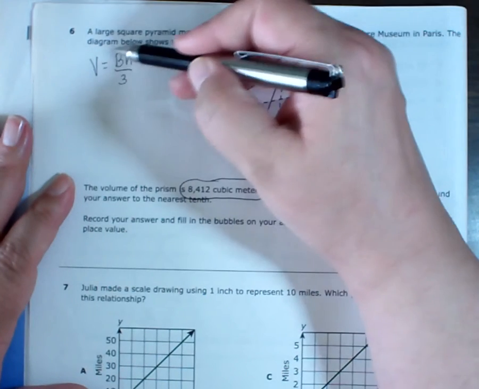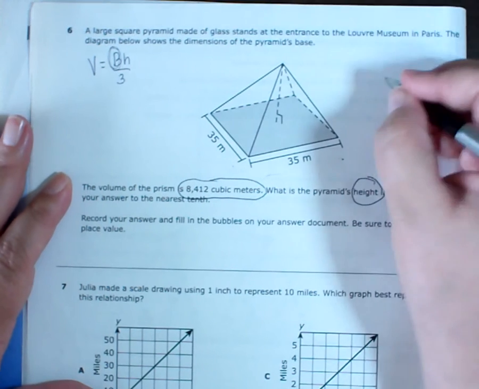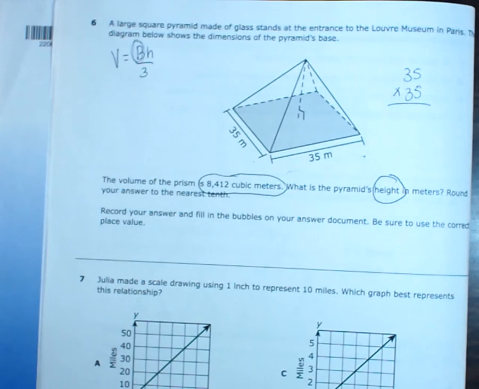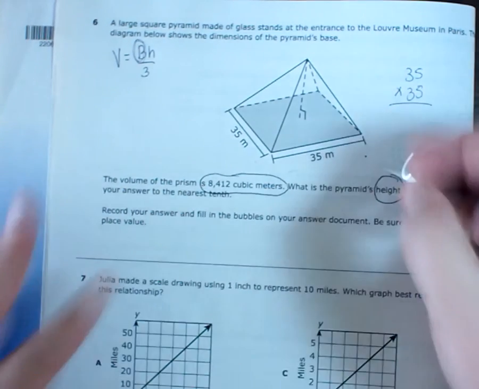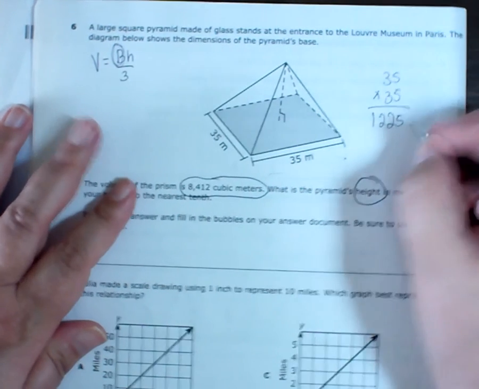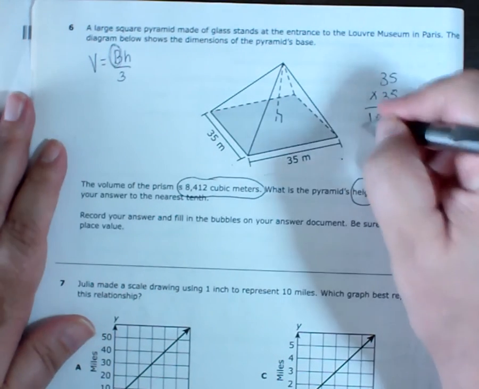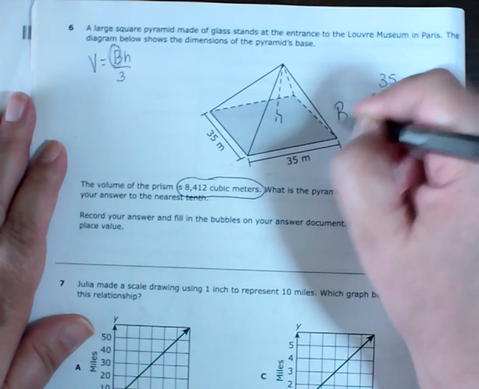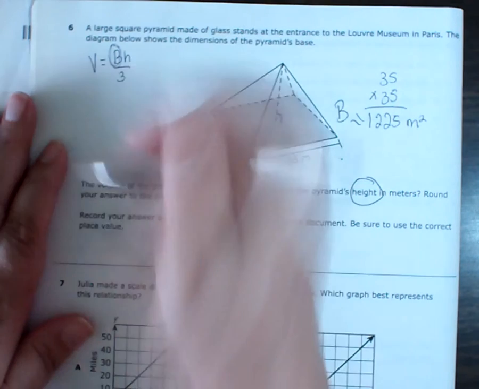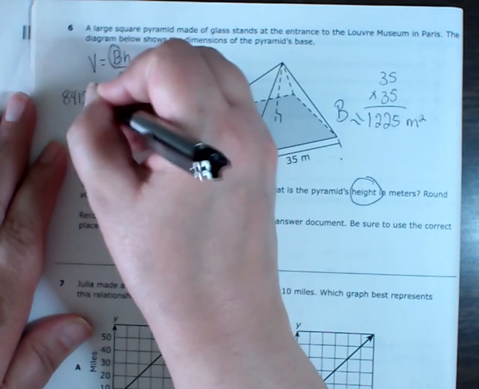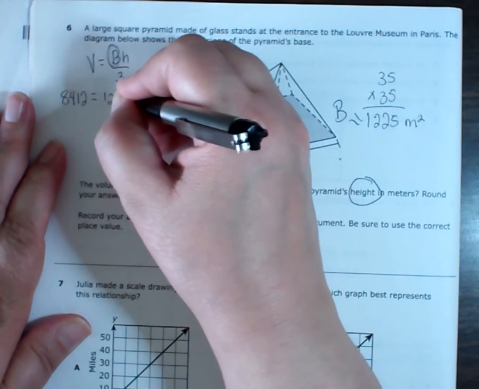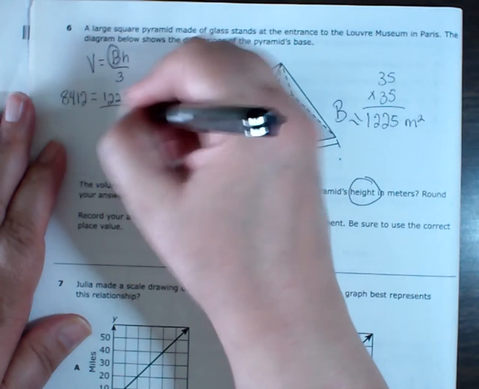First thing we need is this big B, area of the base. I'm going to find that by multiplying 35 times 35. And 35 times 35 is 1,225. Yeah, I'm using a calculator, saving some time. This is meters squared. So this is big B, area of the base. I'm going to take out the V and put in what they tell us the volume is, 8,412. And then big B is 1,225 times h, and all that has to be divided by 3.